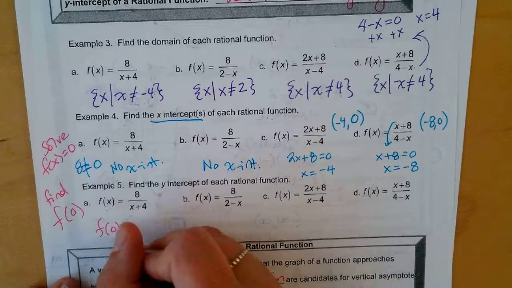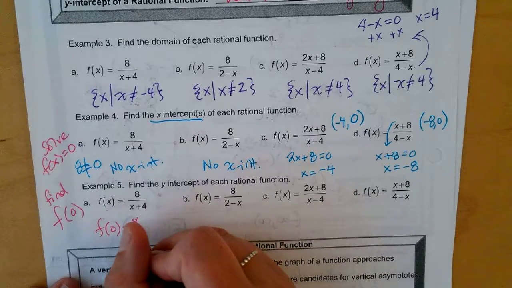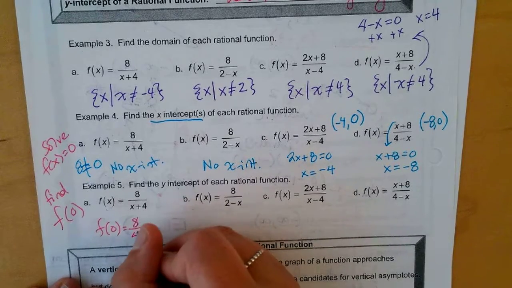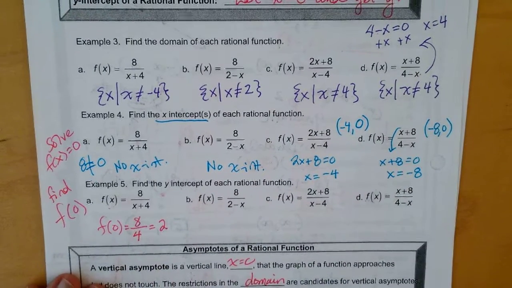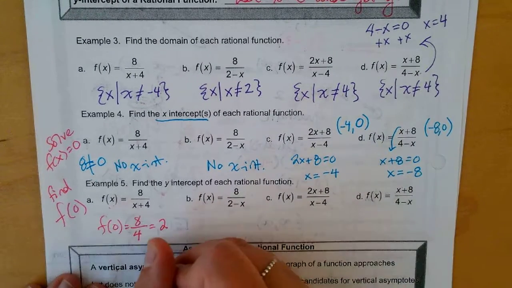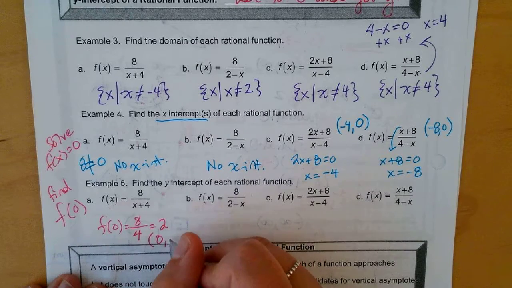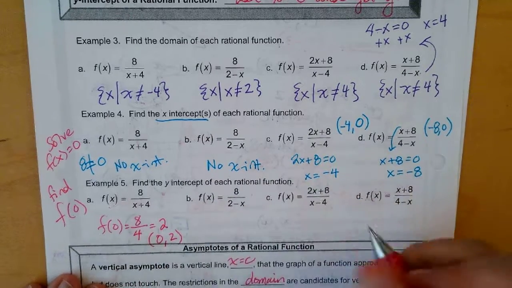So the y-intercept, when x is equal to 0, what do we get? F of 0 equals 8 over, what's 0 plus 4? And 8 divided by 4 is 2. So what's that ordered pair? Perfect.